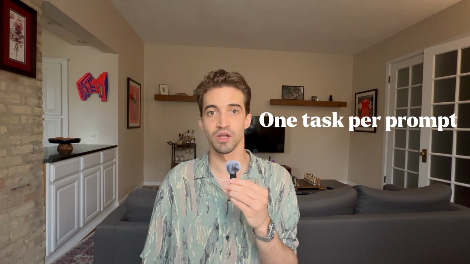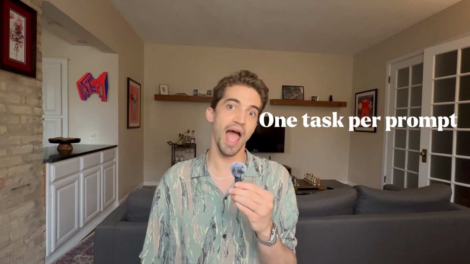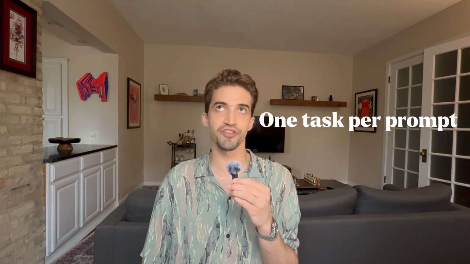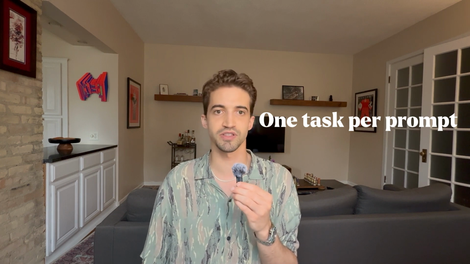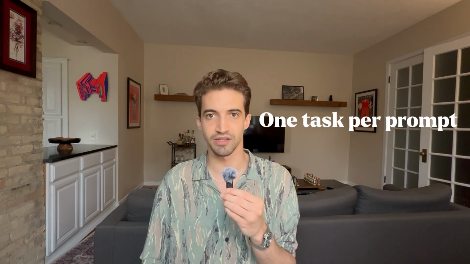The second one is one task per prompt. Don't say add a login page, refactor this database, and write some unit tests for this use case all in the same message, right?